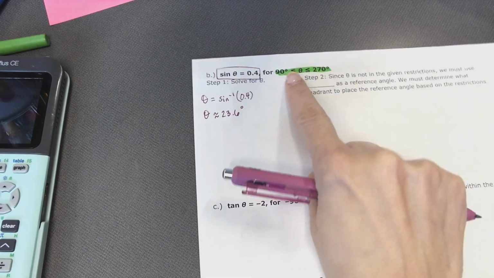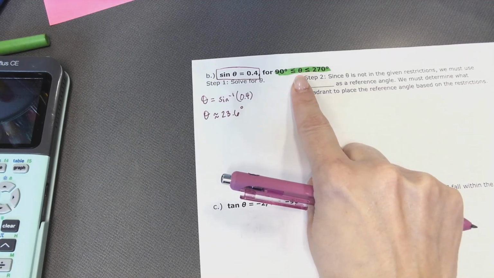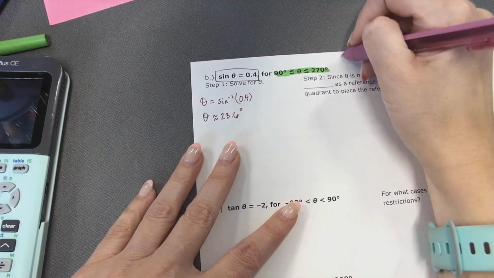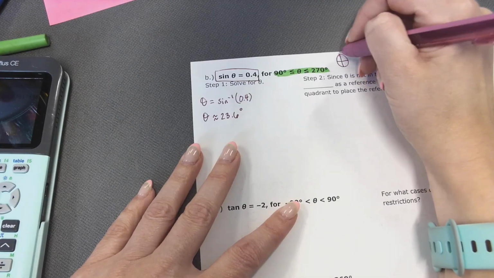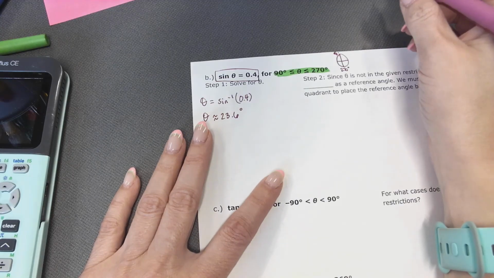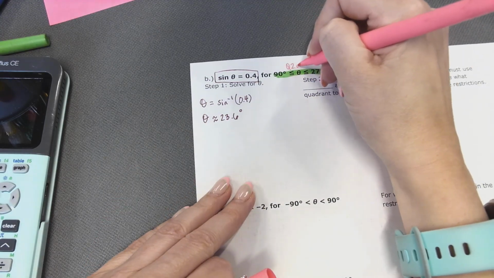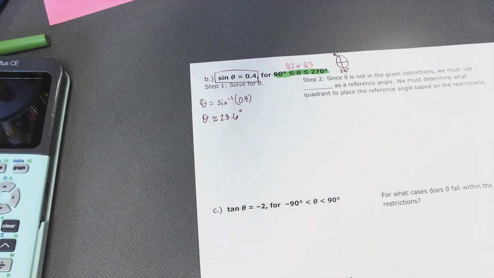23.6 degrees is not between 90 and 270. If you think about where that is on your unit circle, if you're going from 90 to 270, that's going to be which quadrants? Yep, 2 and 3. Quadrant 2 or quadrant 3.